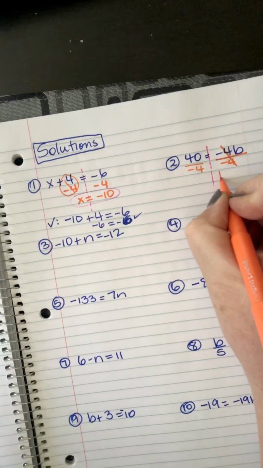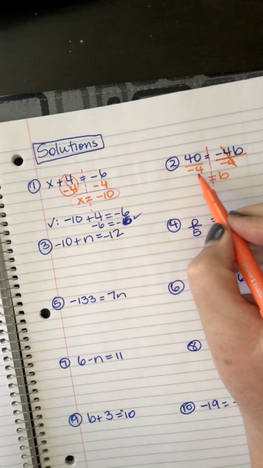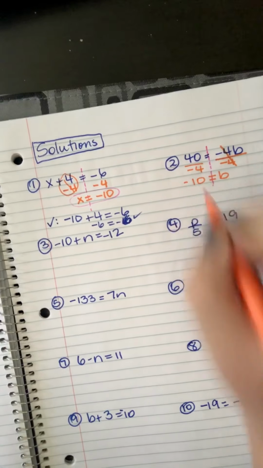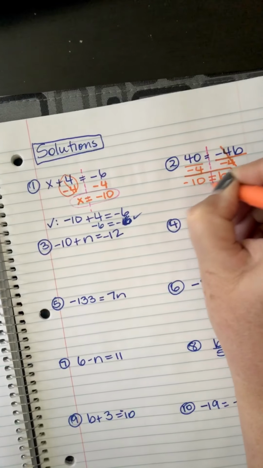So on the right side, I have b. Your equal sign should line up. 40 divided by 4 is 10. When I have a positive divided by a negative, I get a negative. So my answer is b equals negative 10.